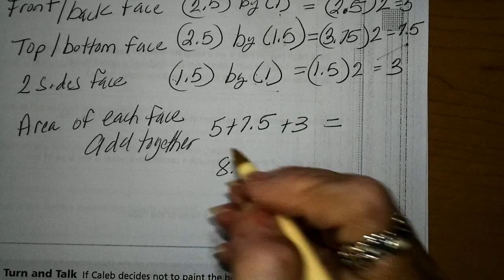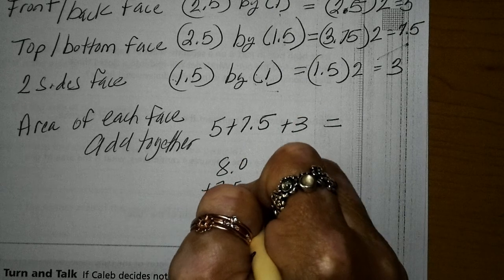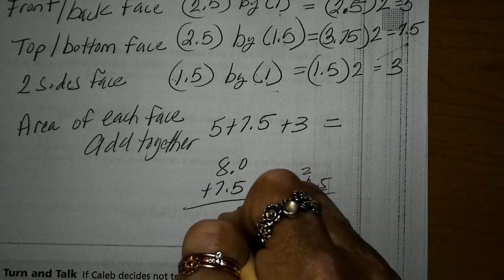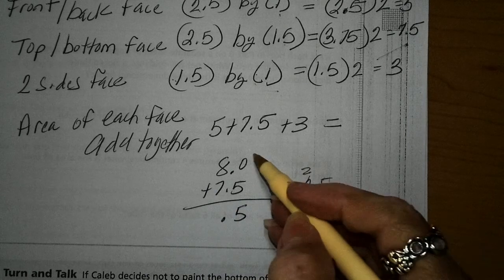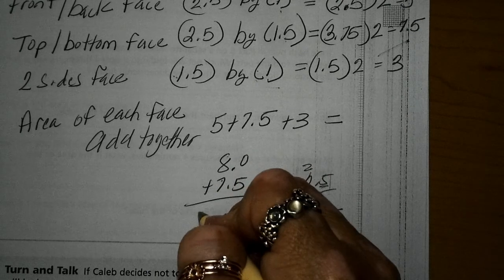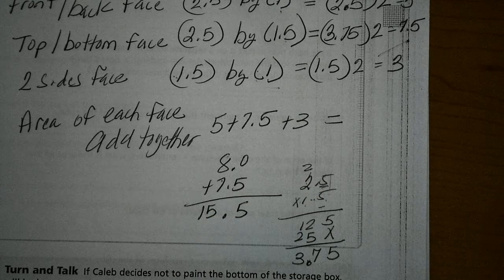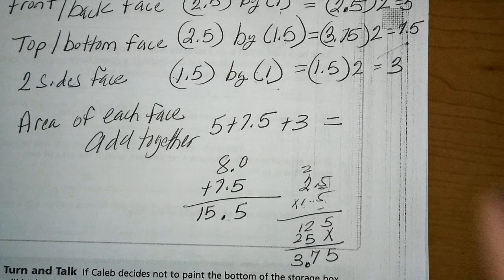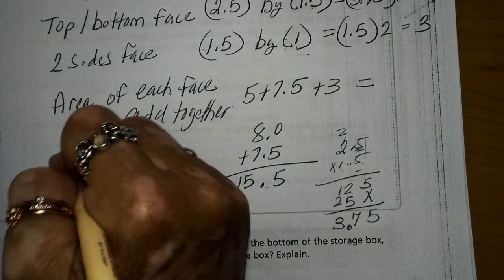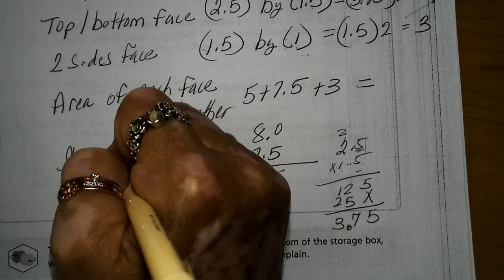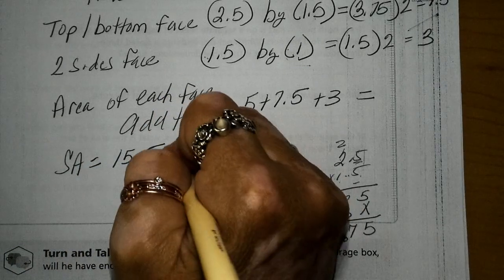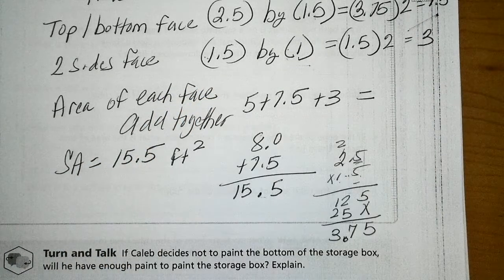So 8.0 plus 7.5. And then 8 and 7 would be 15. So the area of the box, or the surface area of the box, is 15.5 feet squared.